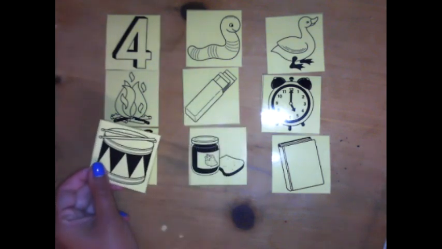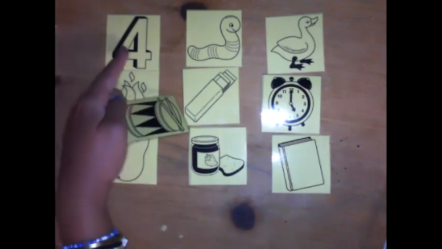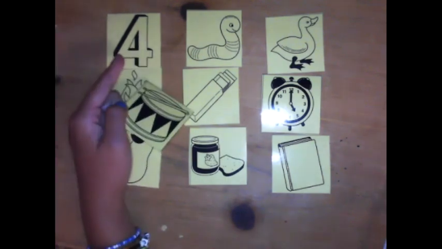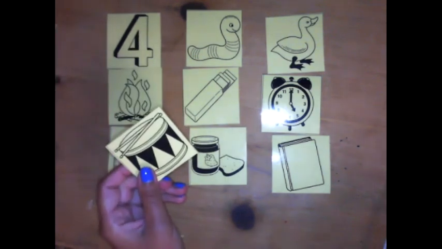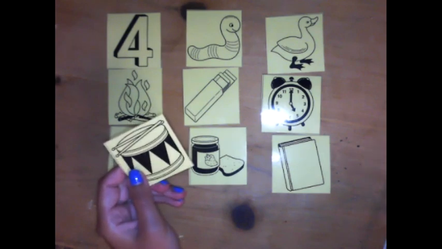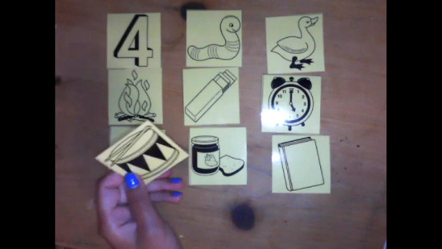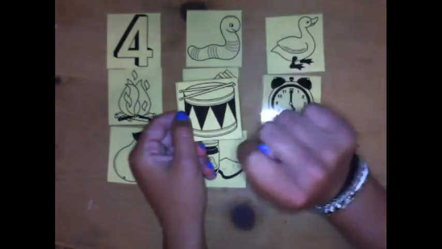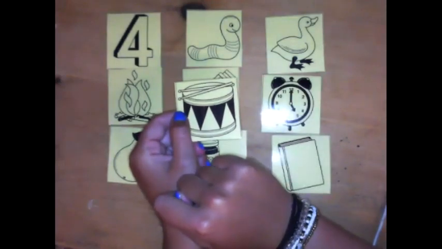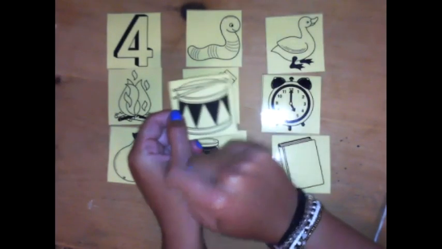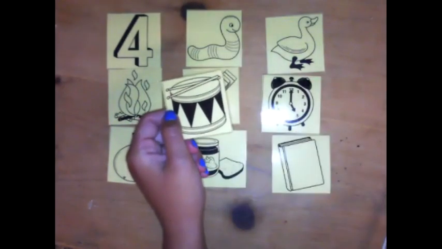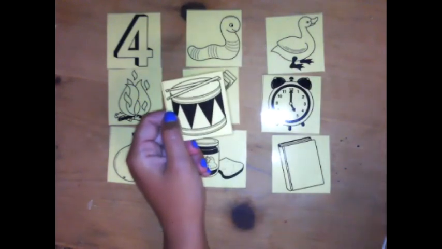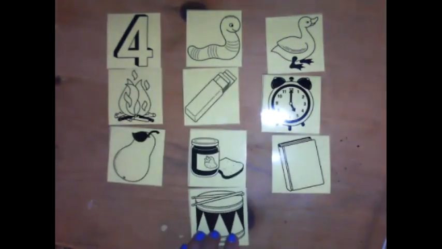Does drum have the same ending sound as for? For, drum. What do you think? Nah. Does drum have the same ending sound as worm? What do you think? Drum, worm. Yes, they both end with the sound.